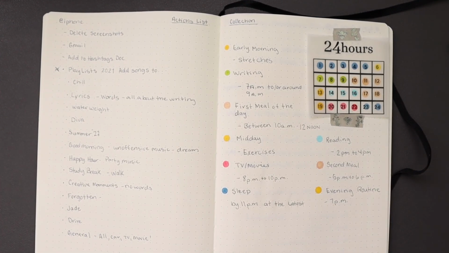So what do you guys think about collections versus next actions lists? Do you have anything to add to it? Let us know down in the comments below.